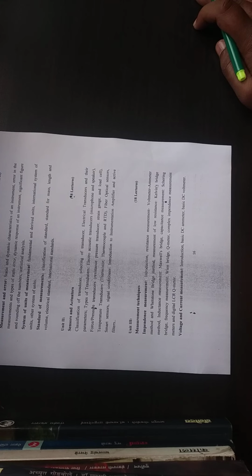So let's start our chapter with impedance measurement. Measurement of impedance of any circuit deals with the measurement of the circuit's resistance, inductance and capacitance. The precision measurement of these component values is done using bridges. There are two types of bridges, either an AC bridge or a DC bridge.